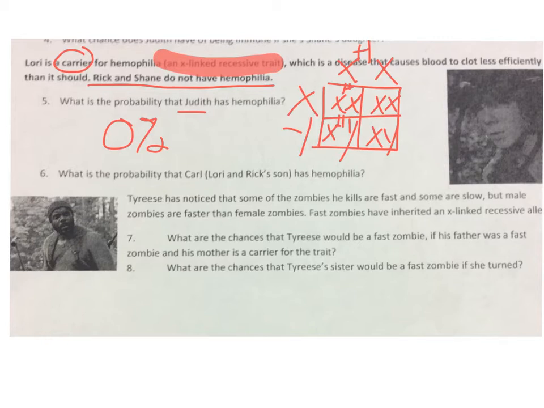So we're going to use XF to represent fast. Sorry about this drawing, I'm having troubles. For a man to be fast, he would have XFY. For a woman to be fast, she'd need XF XF. I'm going to let you set up your own Punnett square, and if you have trouble with this in class, please raise your hand and ask me a question.